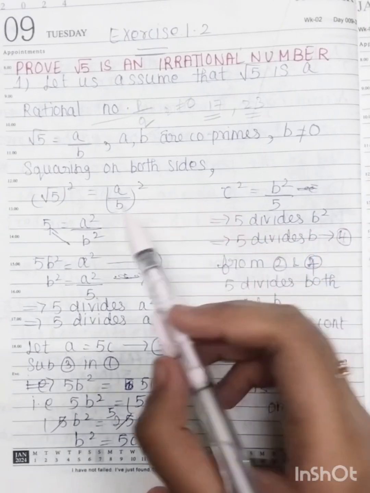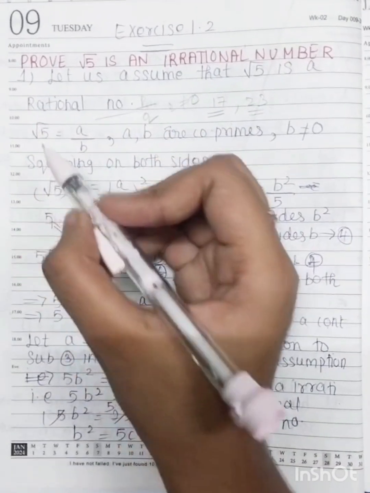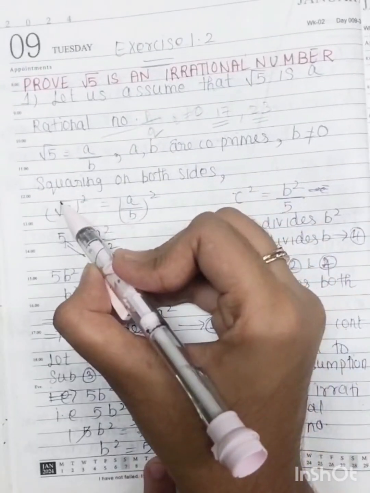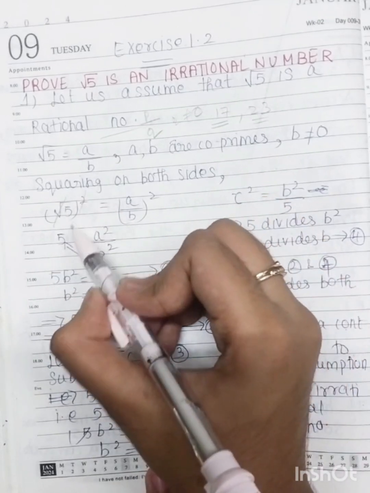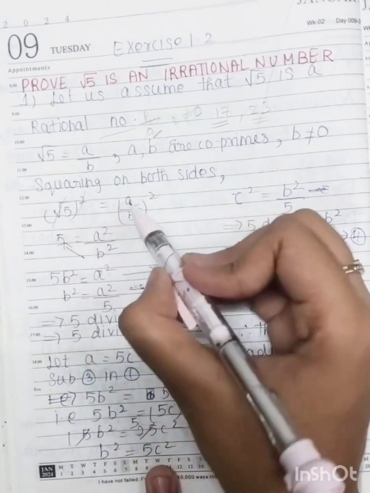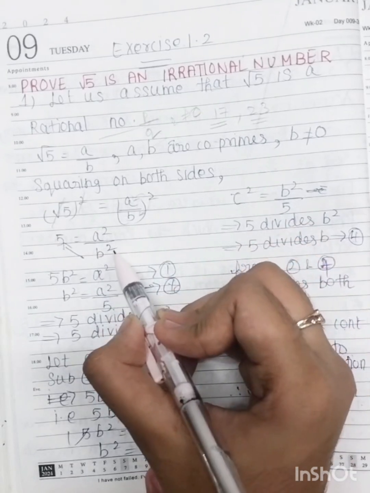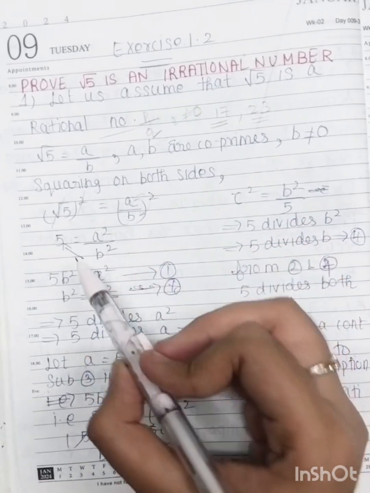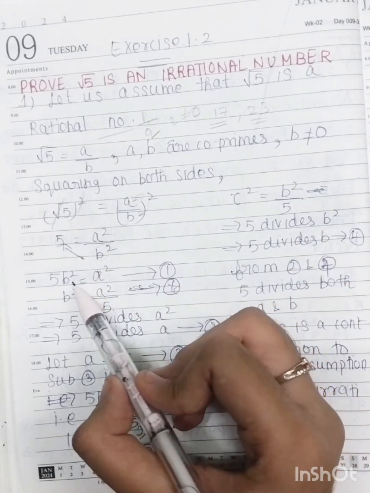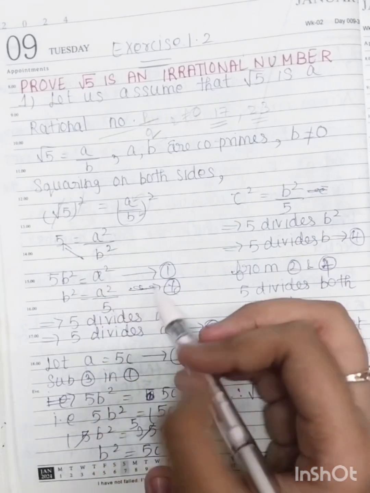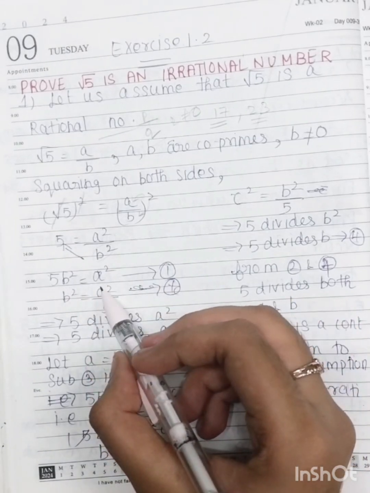My next step is squaring on both sides. If I square both sides, the root and the square get cancelled out. So here 5 and the square goes to a and b, and I'll get 5 equals a square by b square. I'm going to shift this b square to the other side, so I'll get 5b square is equal to a square. I'm going to take this as my first equation: 5b square is equal to a square.